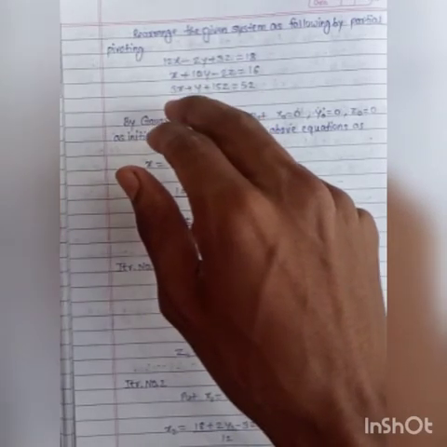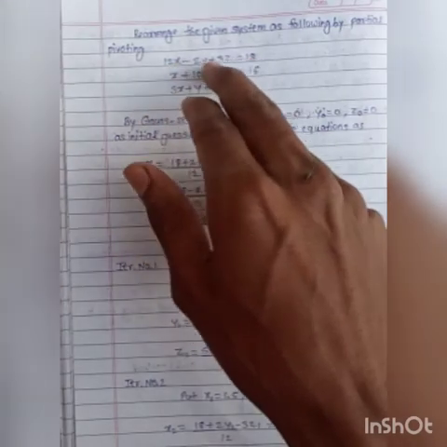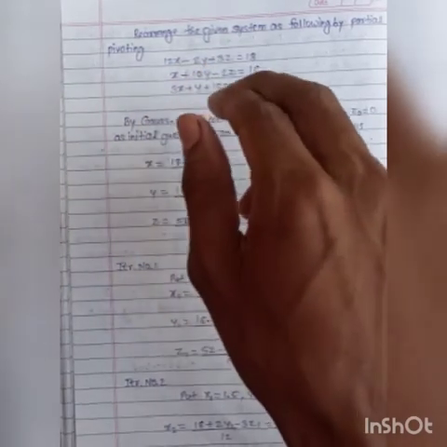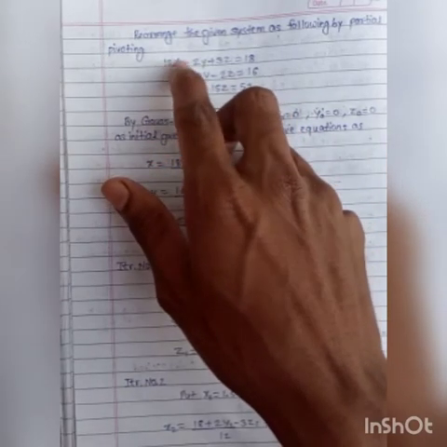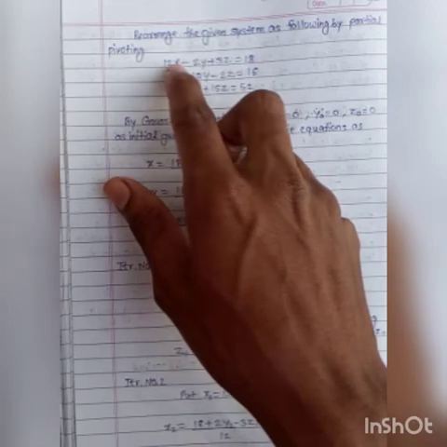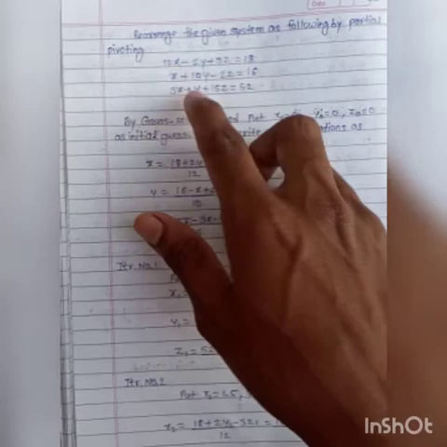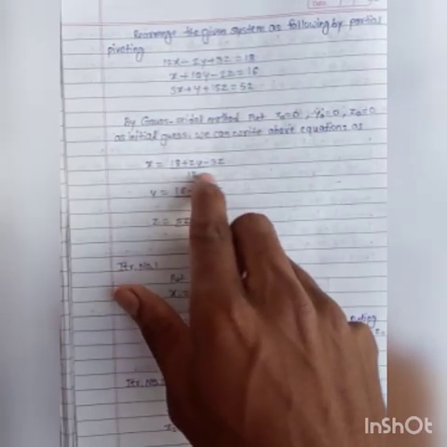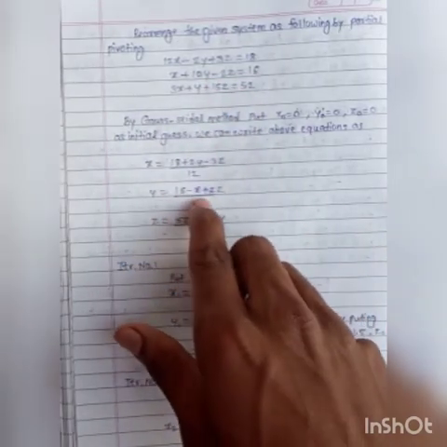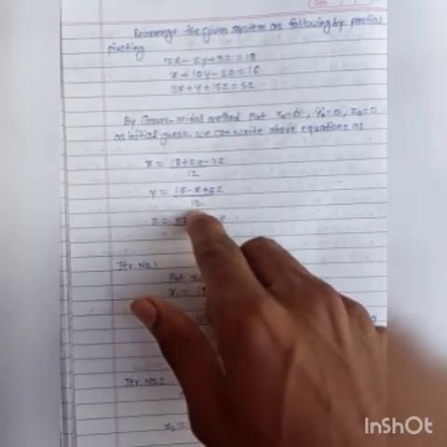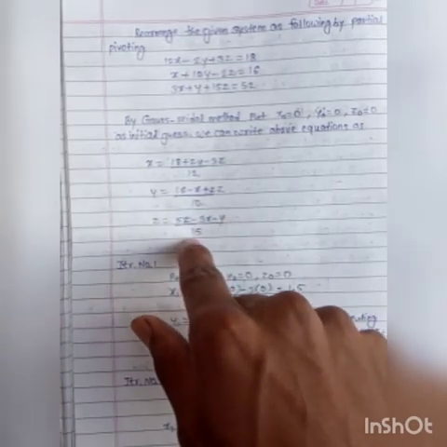Okay, now in the next step we are going to write the equation 12x minus 2y plus 3z equals 18 in the form of x. So from this equation the value of x will be 18 plus 2y minus 3z upon 12. Then the value of y from the second equation will be 16 minus x plus 2z upon 10, then the value of z is 52 minus 3x minus y upon 15.